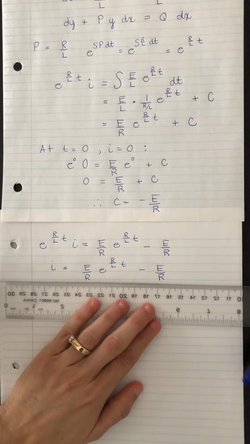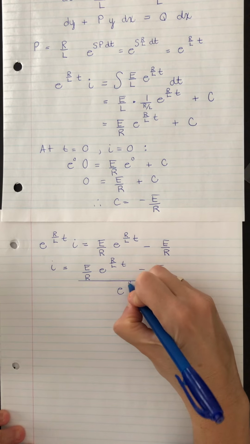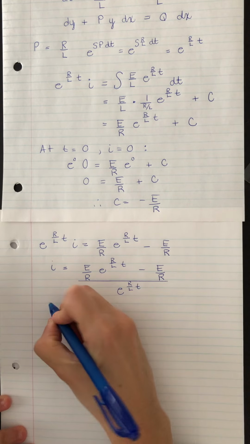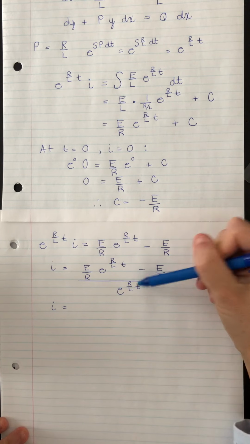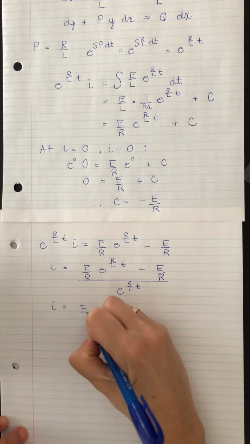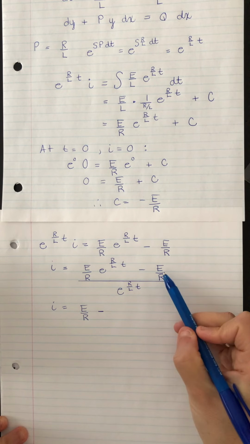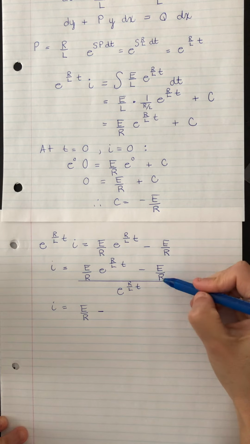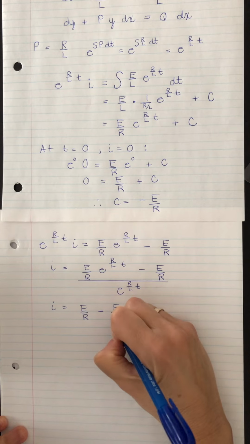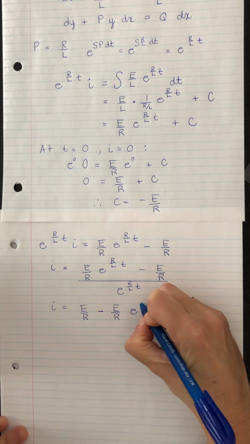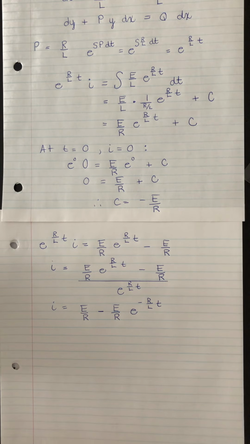Okay, so we're going to go like this and divide both of those terms by this exponential function here. Now when you take the first term and divide it by this exponential function, you're just going to get the constant E over R. Minus the second term here is E over R divided by the exponential function, but that's the same as E over R multiplied by the exponential function with a negative exponent, like that.